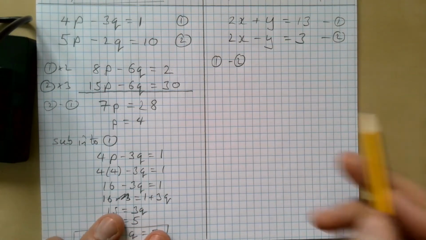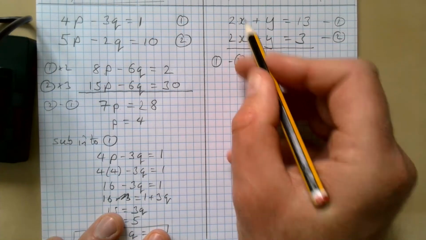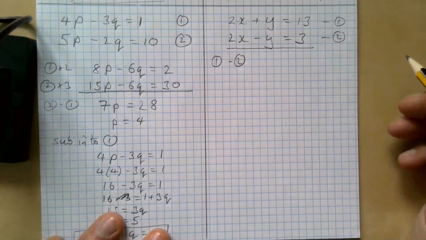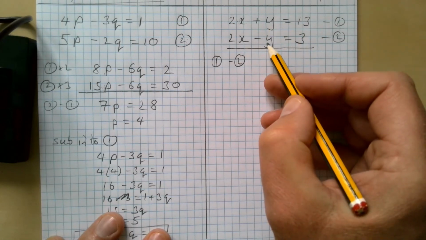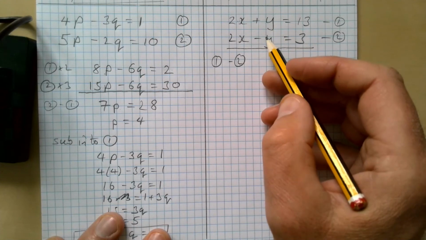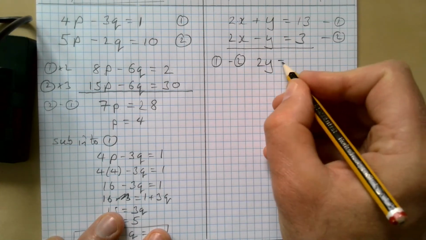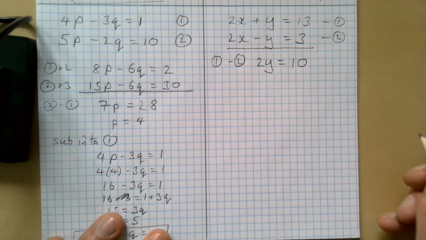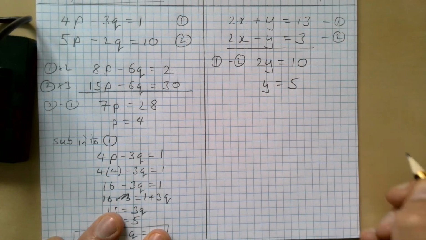And again, we need to tread really carefully here. This is where most people will make their mistakes. 2x take away 2x gives you nothing, it disappears. Y take away minus y, that's y minus minus y. That's the same as y plus y because of the two minuses. So we get 2y, and we're subtracting here, and we get 10. That gives us y equals 5.